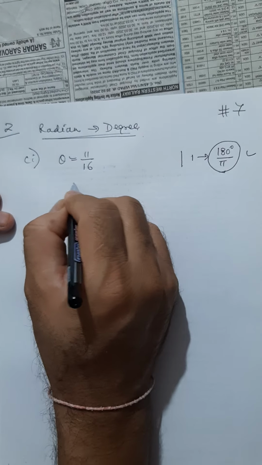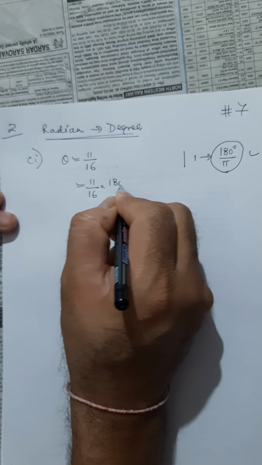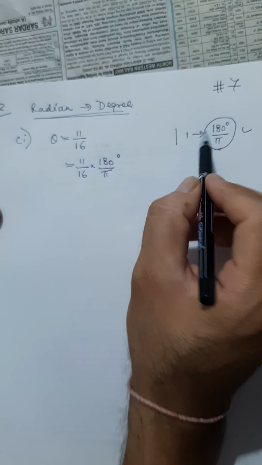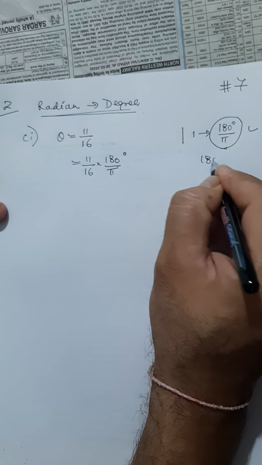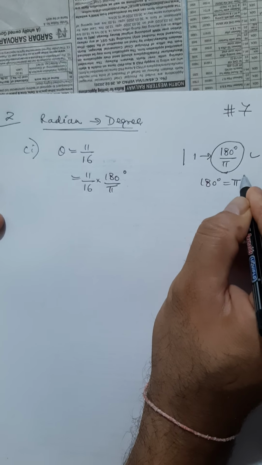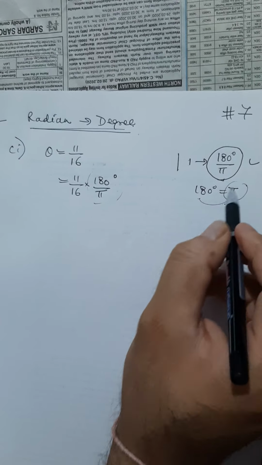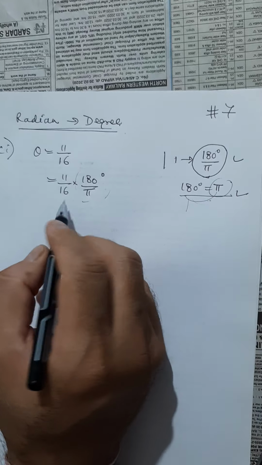So multiplying with this, 11 by 16 into 180 by pi, and this is in the form of degree now. 1 radian equals 180 by pi. You recall this, 180 degree equals pi. Here I want 1, so take pi over here, so 180 by pi. Just to remember this, if I want 1 degree, take 180 over there.